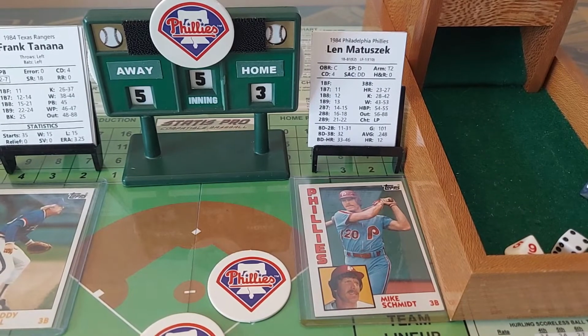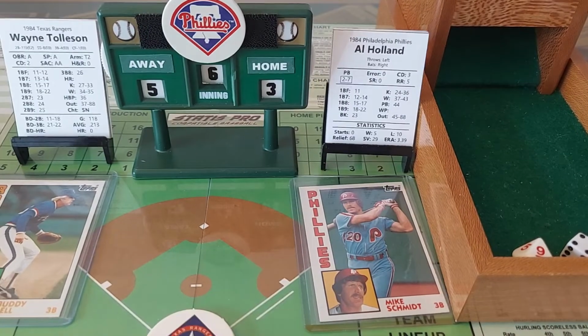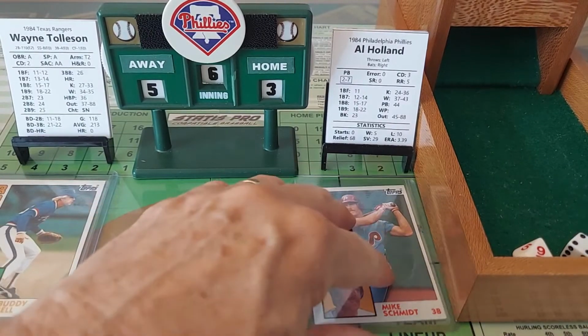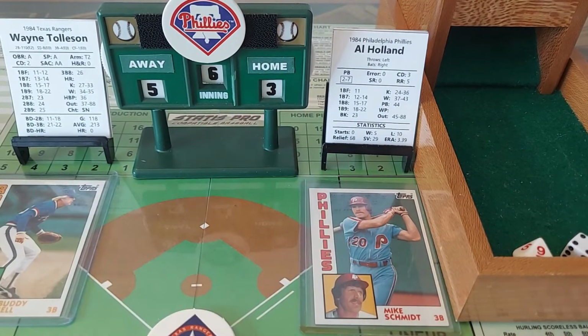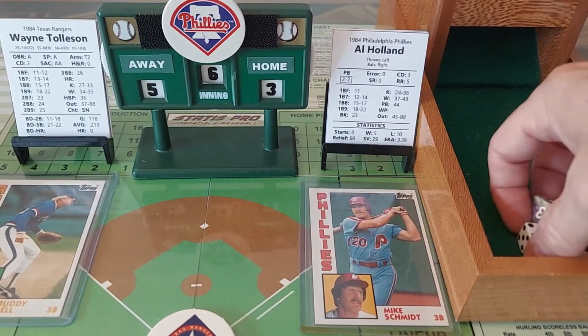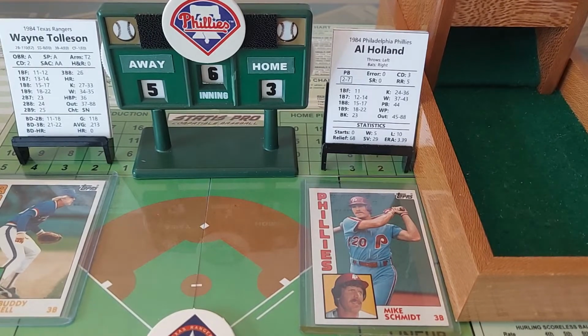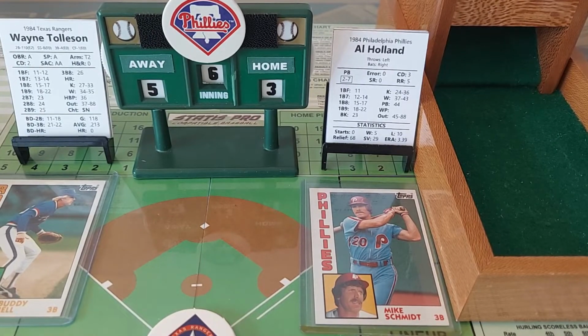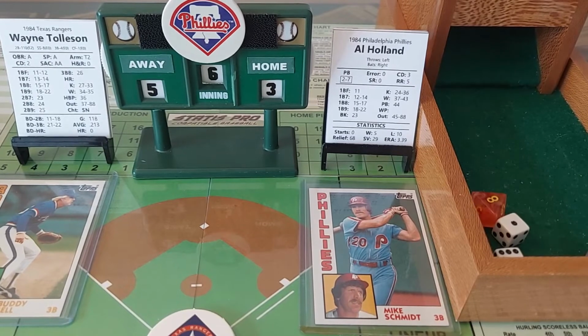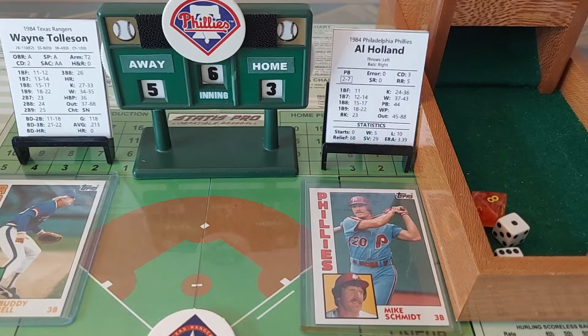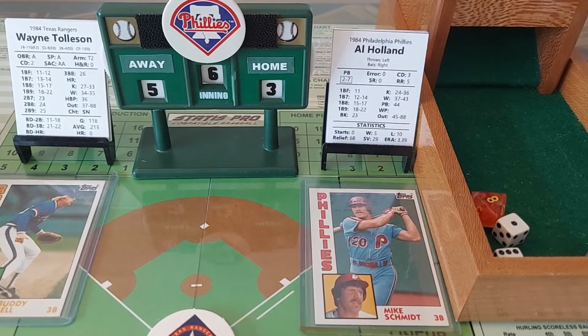We go to the top of the 6th, 5-3 Texas. Al Holland has 3 marks left on his fatigue rating, so he's going to come out and pitch the 6th inning. Wayne Tollison leads off for the Rangers. 7 off Holland's card, and 87 is a base hit off the left-right variable table.